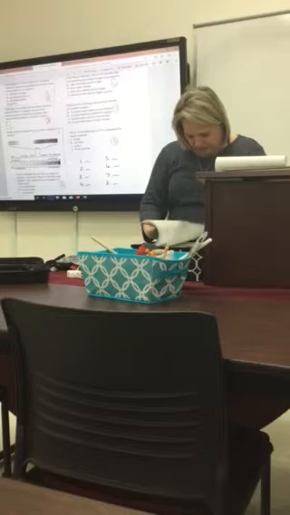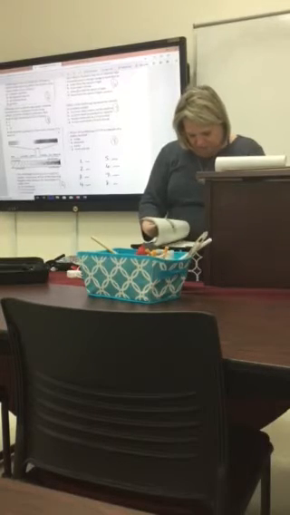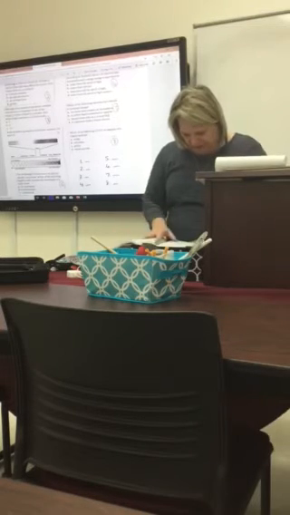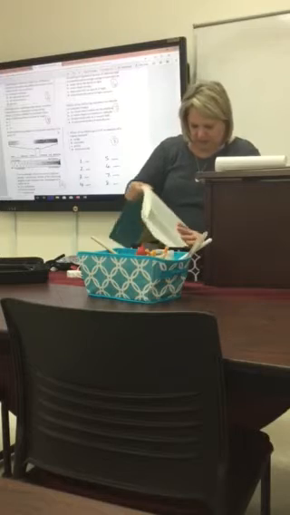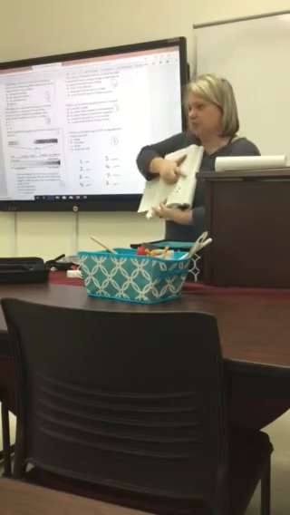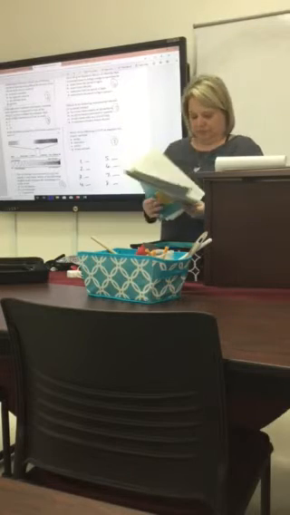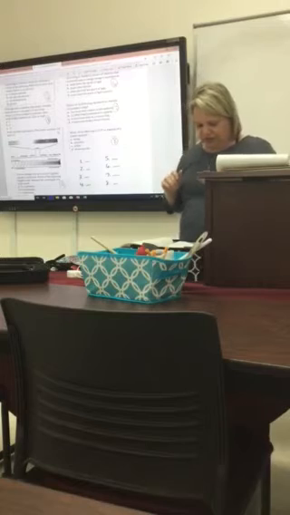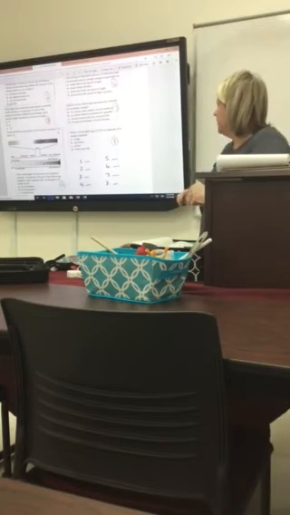And if you look at page 268, it shows you those simple machines. So they are a lever, a screw, a pulley, a wedge, an incline plane, and a wheel and axle.